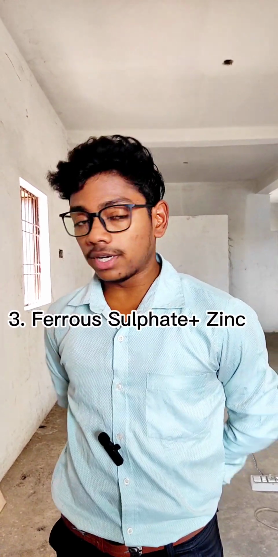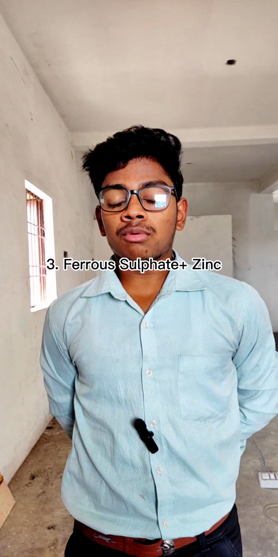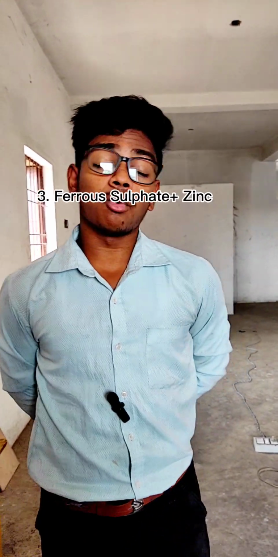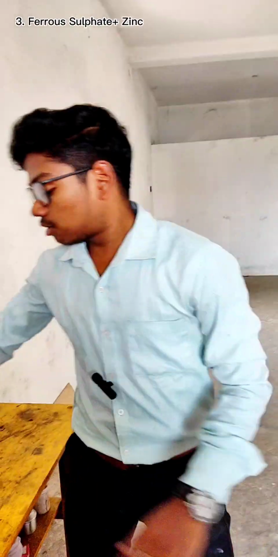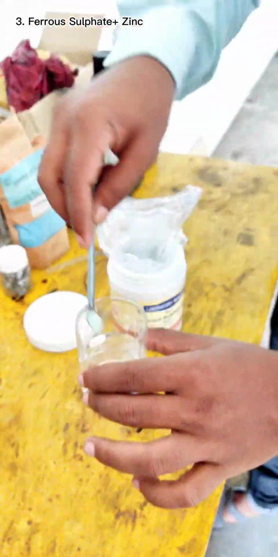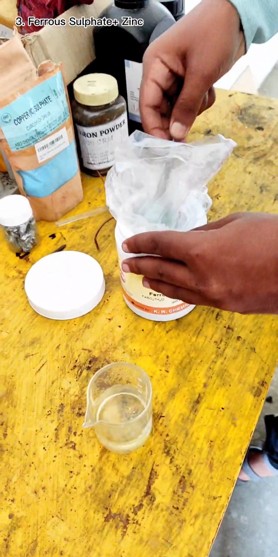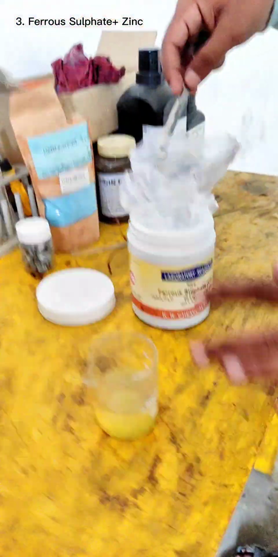We will take ferrous sulphate solution, and then we will add a zinc granule. As we know that zinc is more reactive than ferrous, so it will displace the ferrous from the ferrous sulphate solution. So let's see. First of all, I am taking some amount of ferrous sulphate. This is the color of ferrous sulphate solution.